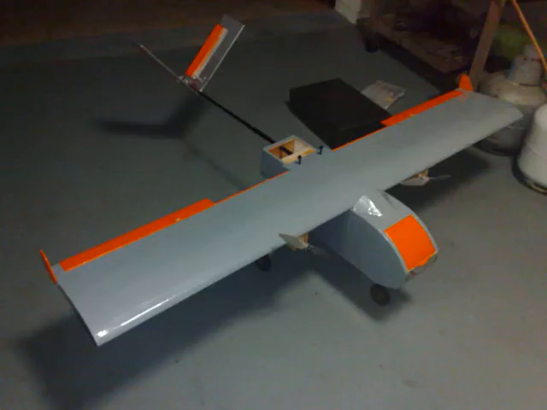Why don't you come down to Aviation High and check out the highly innovative UAV Eagle, the future in aviation.